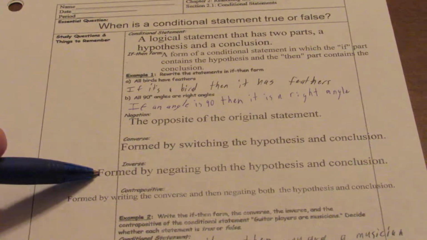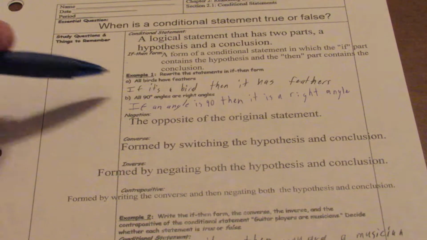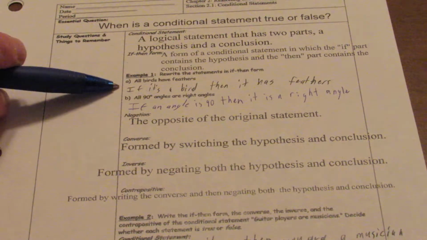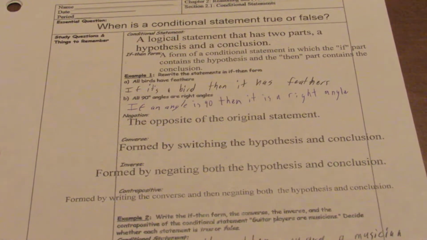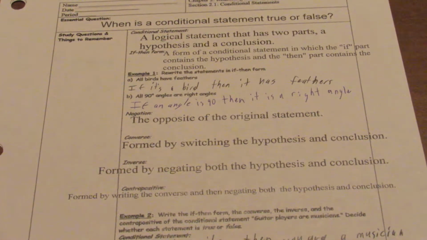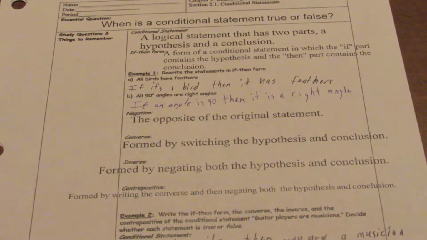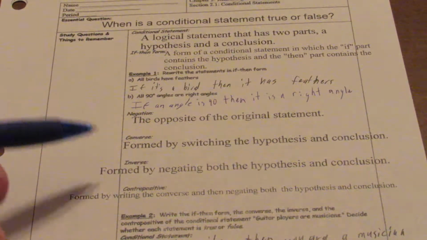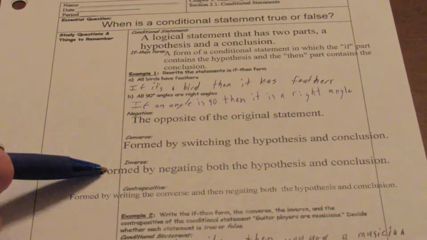The inverse is formed by negating both the hypothesis and conclusion. So I would be looking at my original statement, if it's a bird then it has feathers, and I'd be negating that. So if it's not a bird, then it does not have feathers. And again, sometimes you need to change the English for it to make sense there. We wouldn't say if it's not a bird, then it has not feathers. So there's a little bit of changing the English there. But the concept is you're negating both.